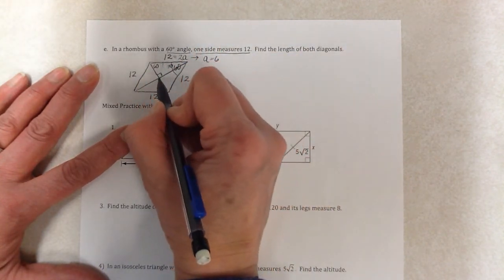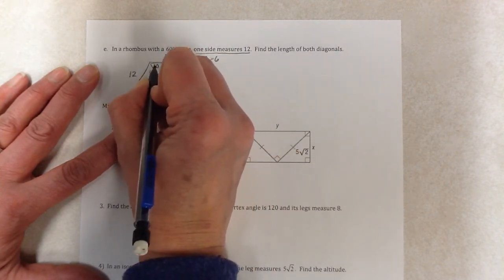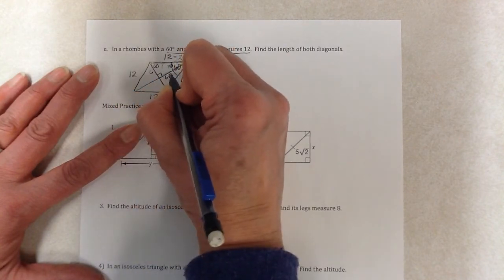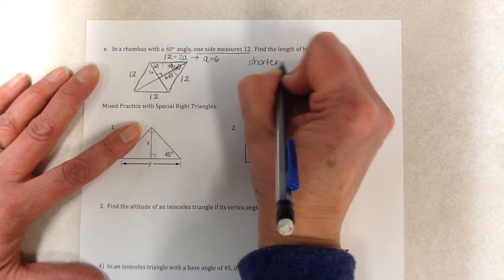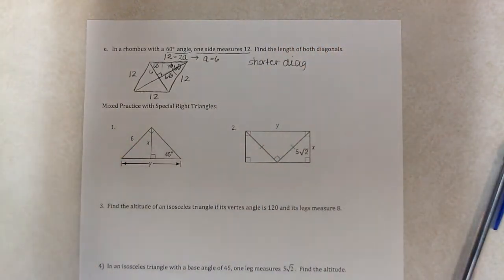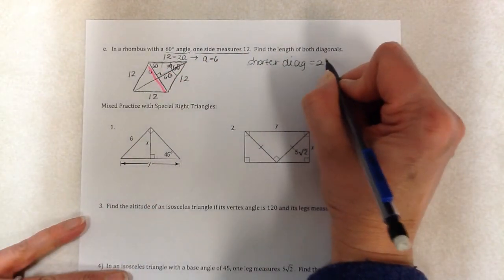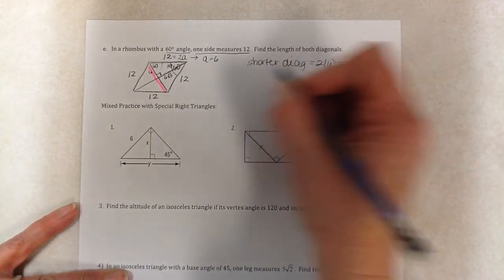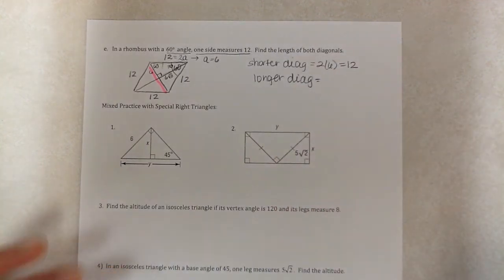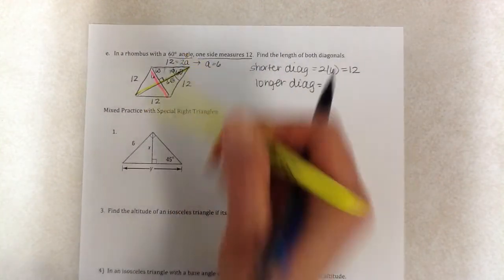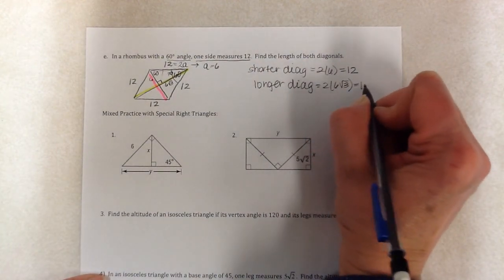In my little 30, 60, 90 triangle here, across from the 30 is my side of A, which is 6. Across from the 60 is my side of A radical 3, which is 6 radical 3. So in this case, the shorter diagonal, which we'll call this one right here, is going to be 2 times that side of 6, because that's half. Diagonals bisect each other. And the longer diagonal, which I'll mark as this yellow one here, is going to be 2 times the 6 radical 3, which is 12 radical 3.